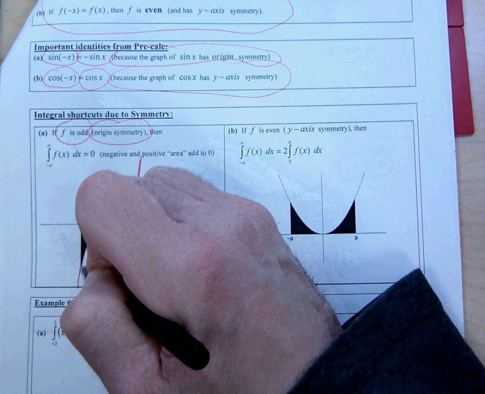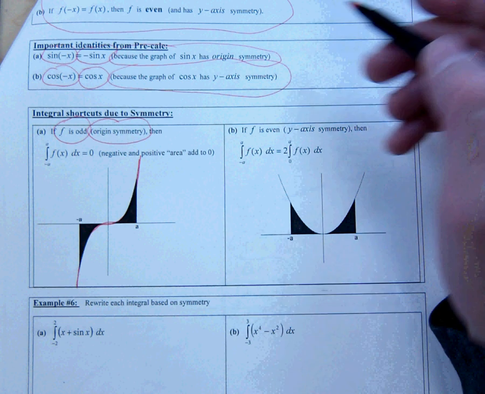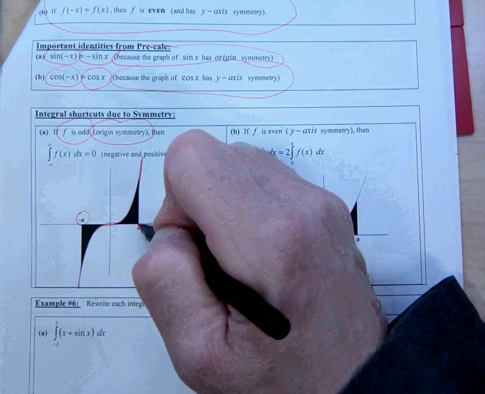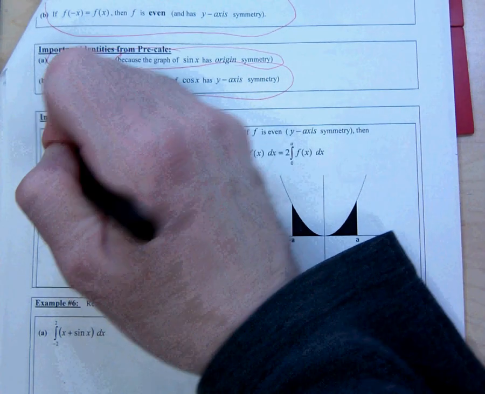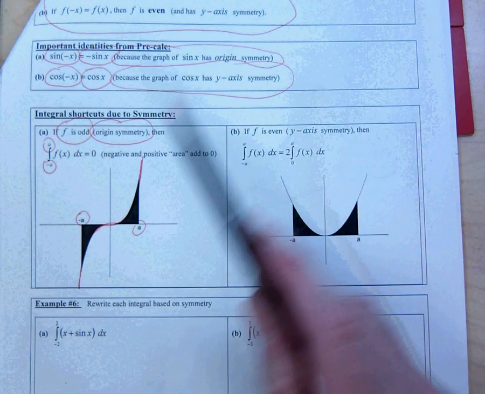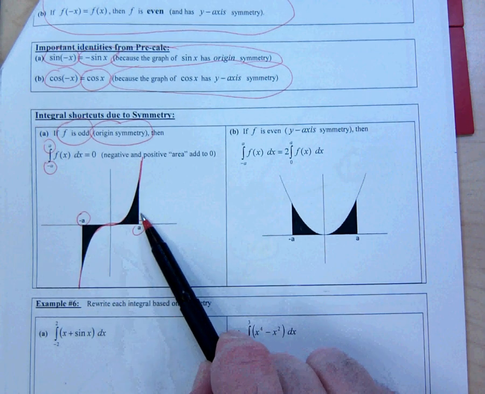Yes or no? Okay, and so what happens if you integrate something like that from negative a to positive a? What if the upper and lower limit are the same? Isn't the positive and negative area going to always add up to 0? They're going to cancel each other out.